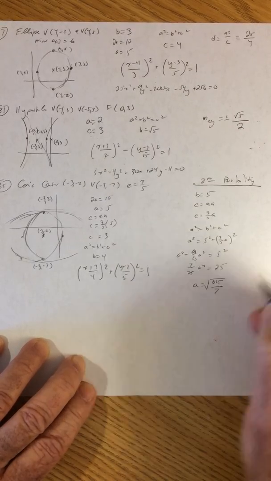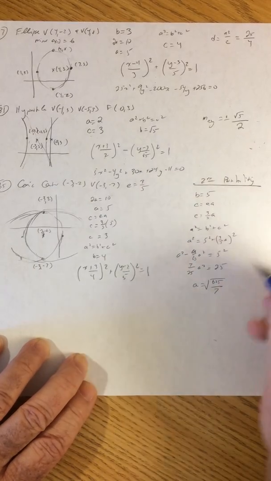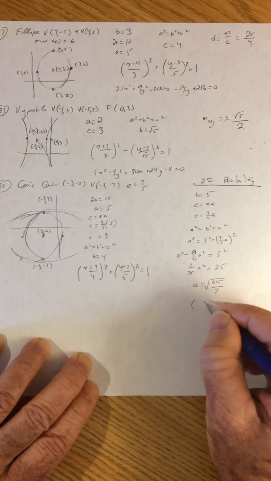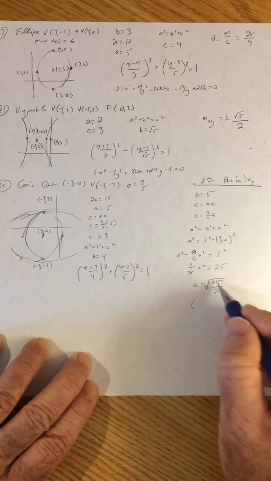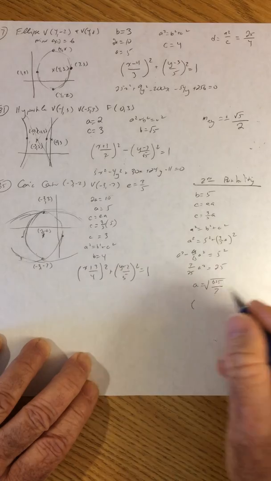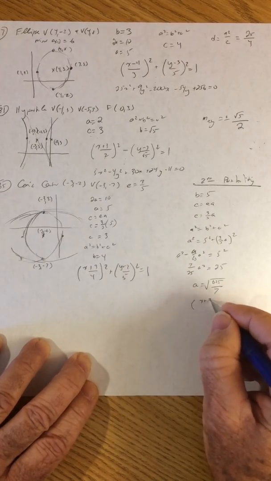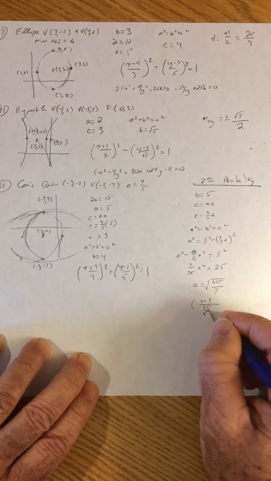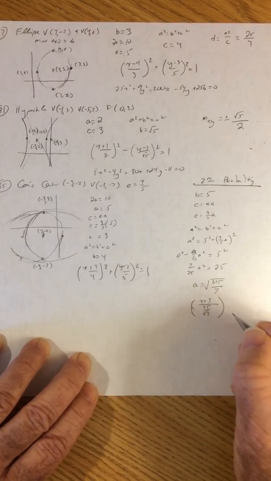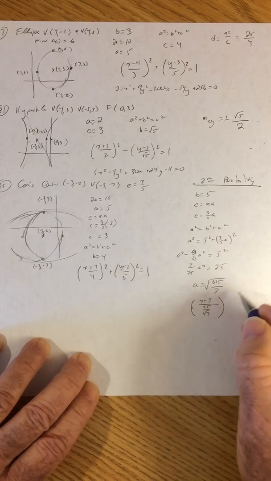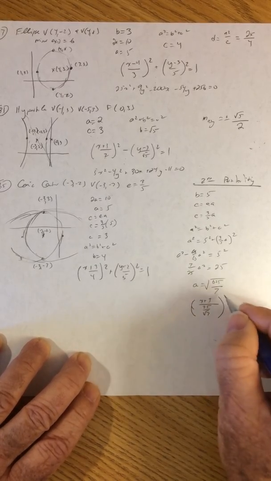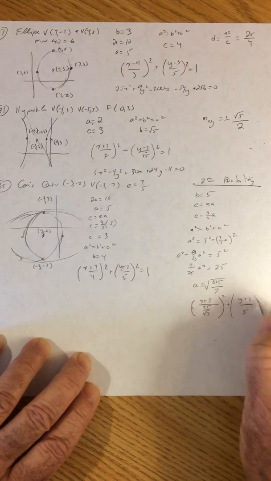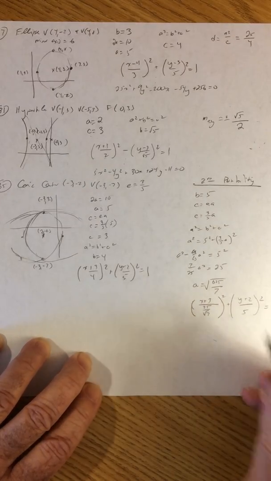Okay, now I can write the equation for this second possibility, and it's this. The value of A is the horizontal this time, so this will be x plus 3 over 25 over the square root of 7, because that is the value of A, squared, plus y plus 2 over 5 squared is equal to 1.